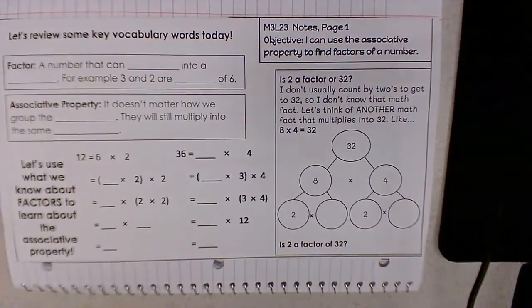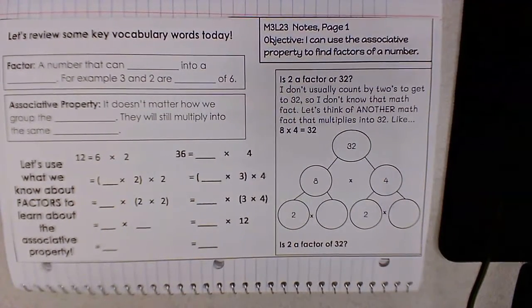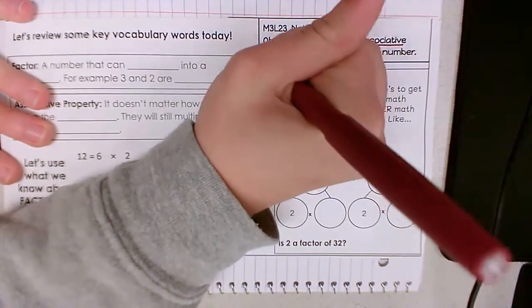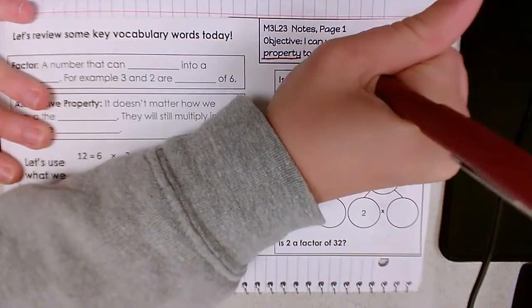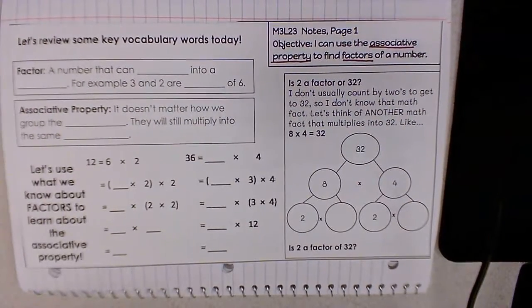There's 2 really key vocabulary terms we're going to be using today, and if you don't understand those words, you'll have a hard time understanding the entire lesson. Those vocabulary terms are, of course, the associative property and factors. So let's review those vocabulary over here.